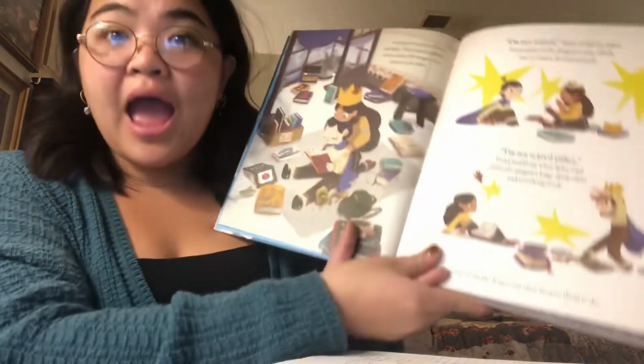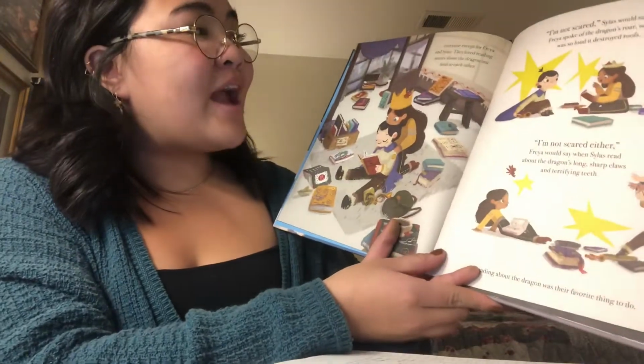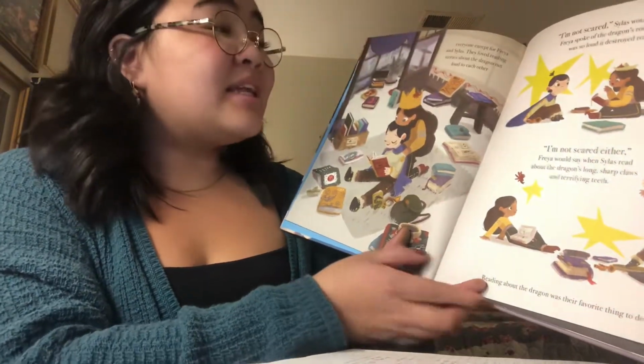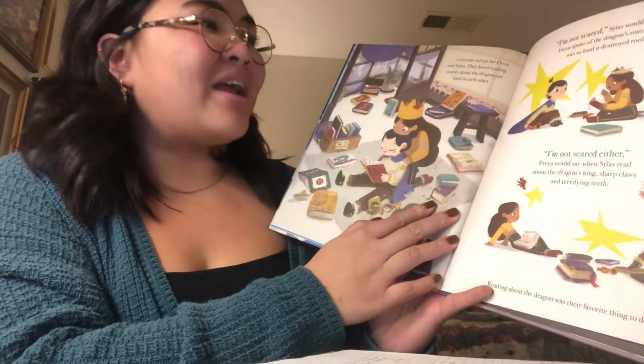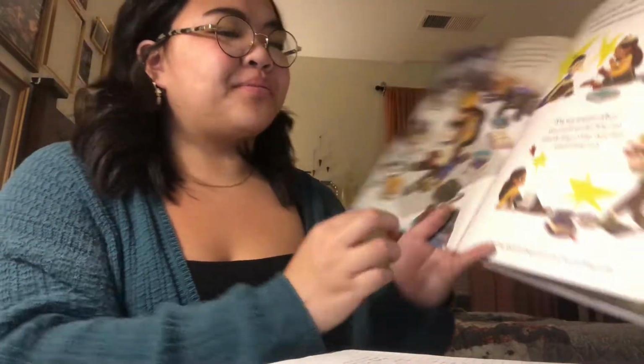Everyone was scared of the dragon. Everyone except for Freya and Silas. They loved reading stories about the dragon out loud to each other.